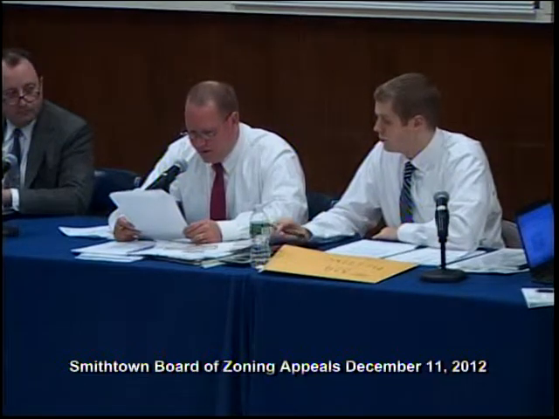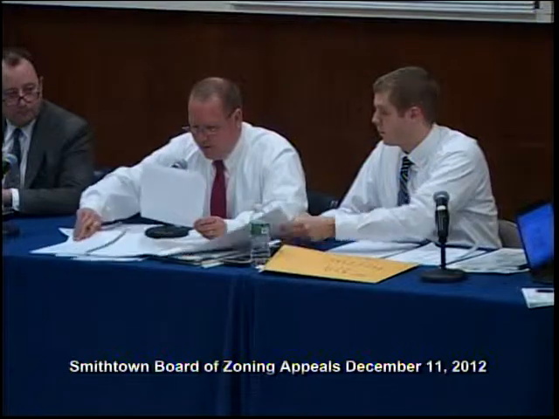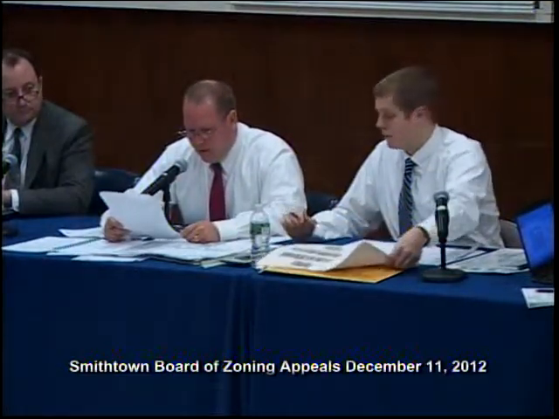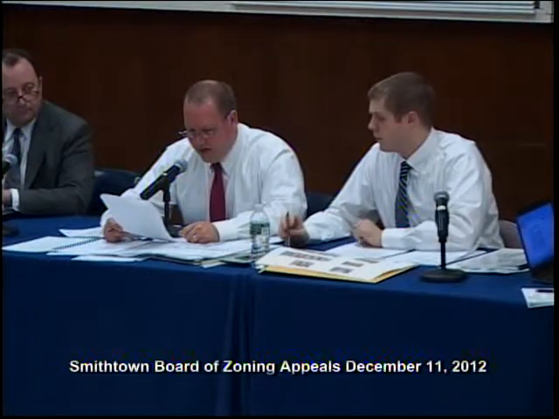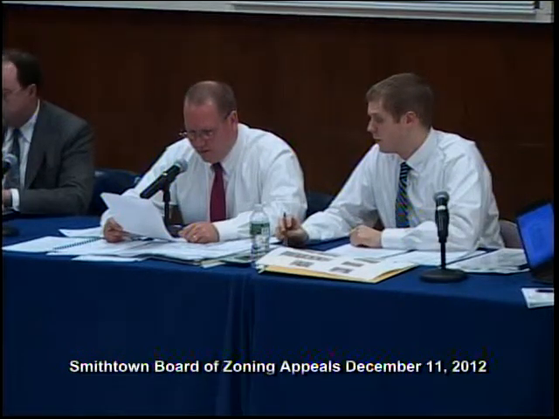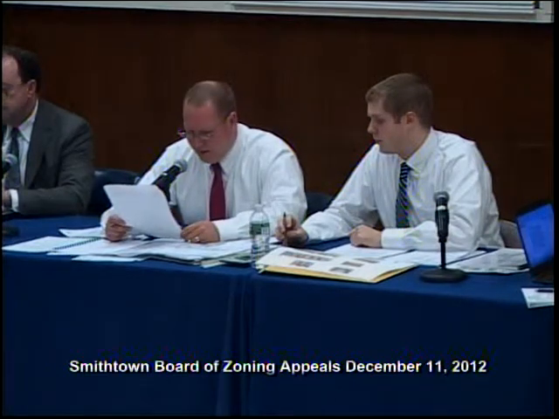So one of the things we would be recommending is, they're proposing 2 curb cuts on this. The one curb cut only serves the drive-through. We would recommend elimination of that second eastern curb cut because we feel that the site could function with one wide curb cut.